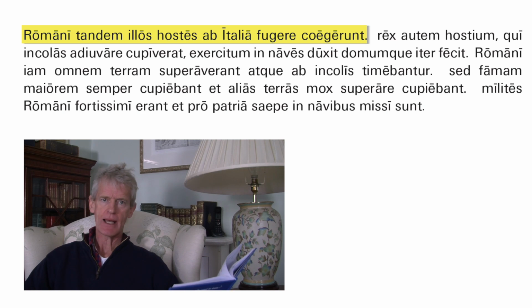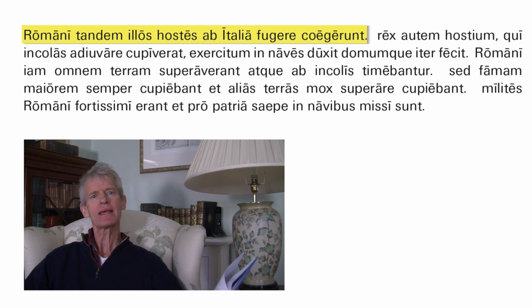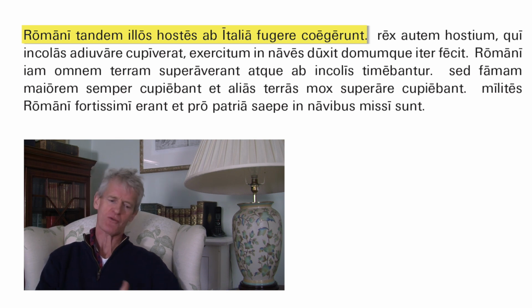Nice, simple little story. Romani tandem illos hostes ab Italia fugere coegerunt. Okay, main verb coegerunt, third person plural, they, or a noun in the nominative plural. Back we come, and we've got Romani. So, Romani tandem, the Romans at last coegerunt, forced illos hostes, those enemy, ab Italia fugere, to flee from Italy. Okay?